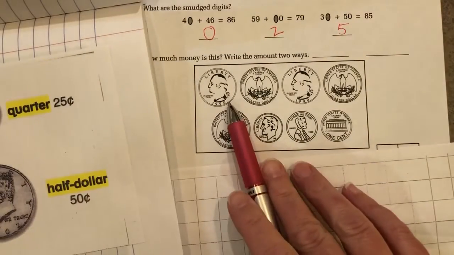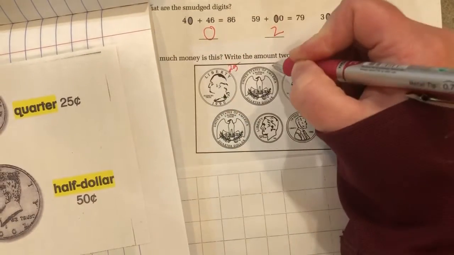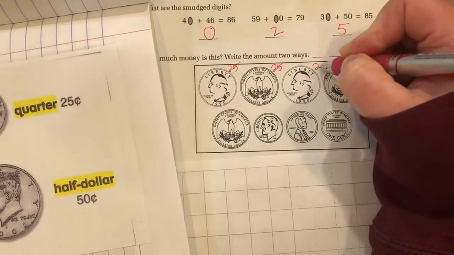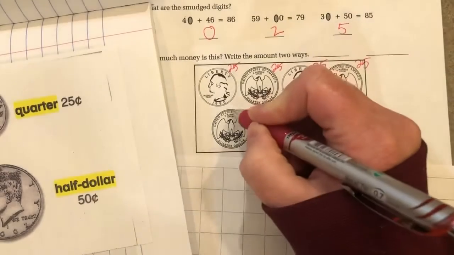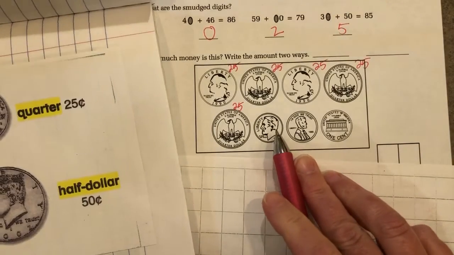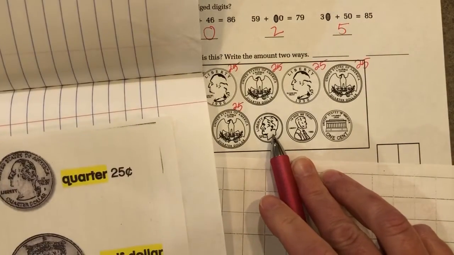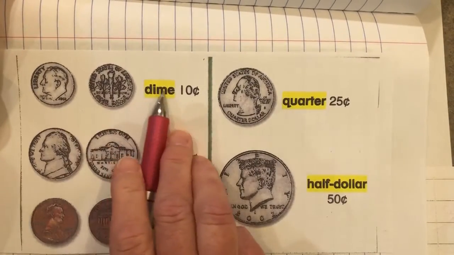Anyway, remember how to count by 25s? We're gonna have to practice that again. 25, this is worth 25, this is worth 25, this is worth 25, and this is worth 25, but this is different. This is the tiniest little guy right there, a dime.